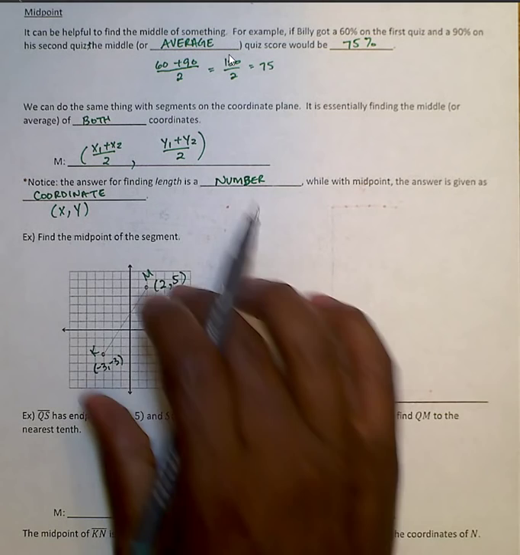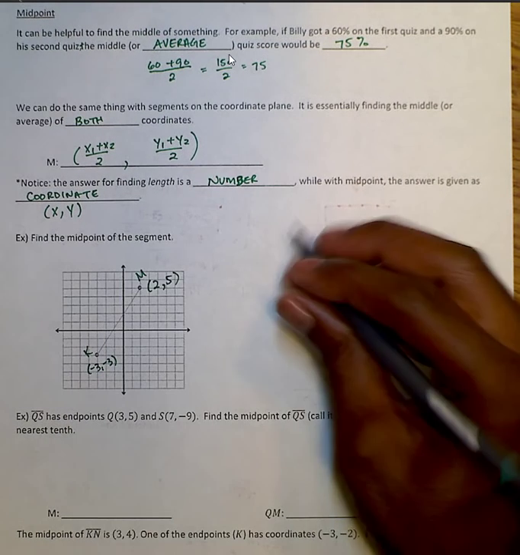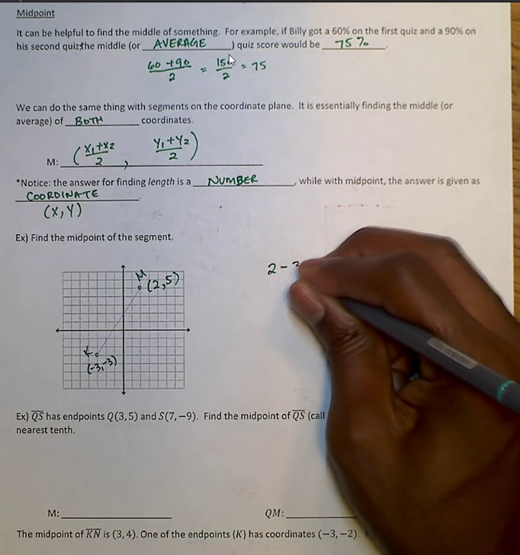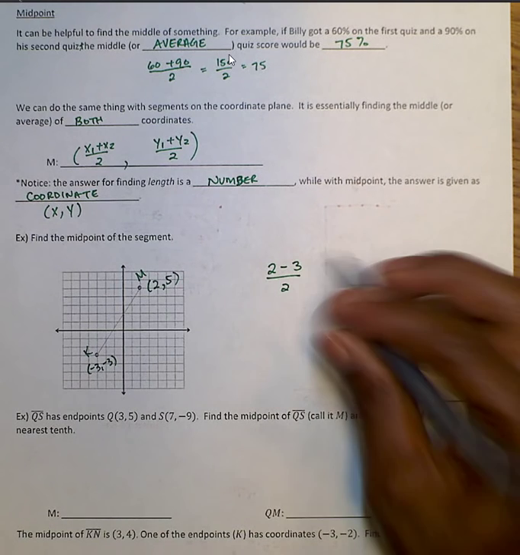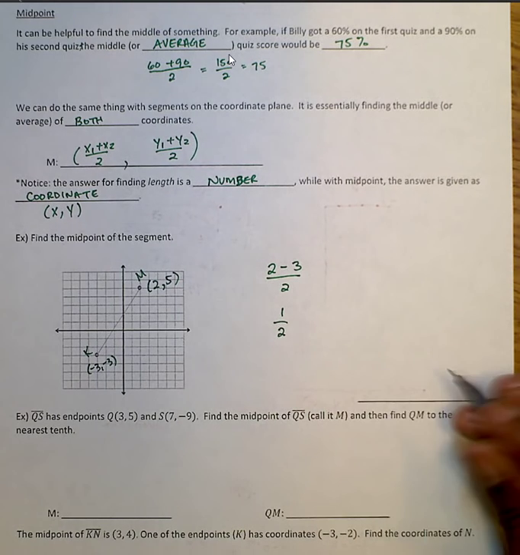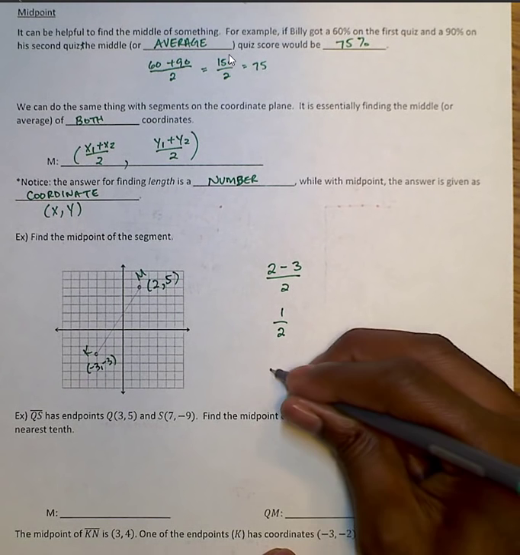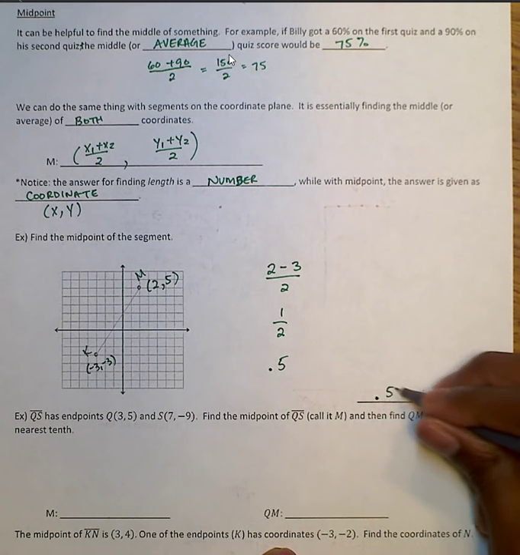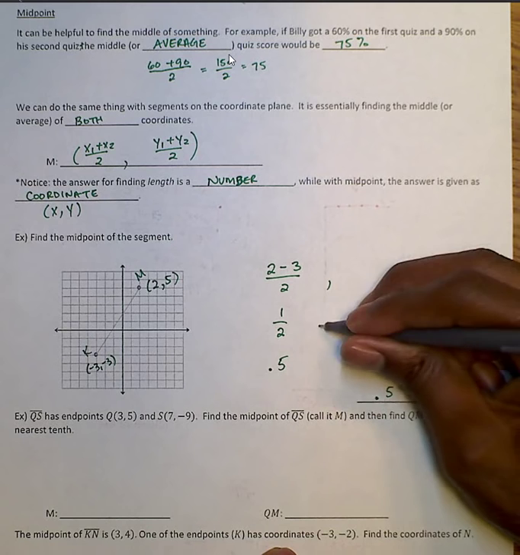I'll do that because I'll take the two x coordinates together. Say 2 plus negative 3, or minus 3, over 2. 2 minus 3 gives us 1 over 2. And I'm just going to leave this 1 over 2. I'll do 0.5 just so you guys can see I simplified. Okay, so the midpoint of my x's is 0.5. I can do the same thing over here with my y's.